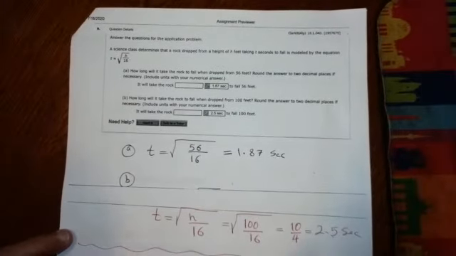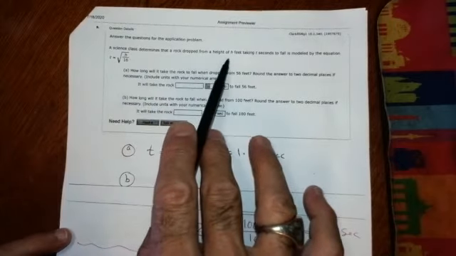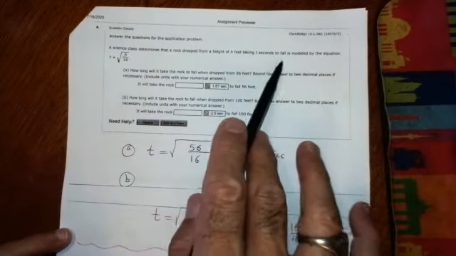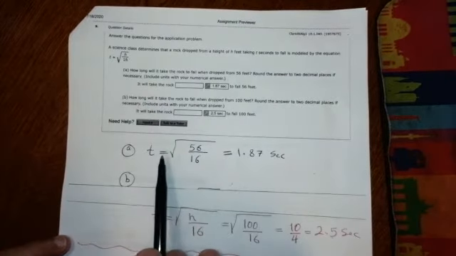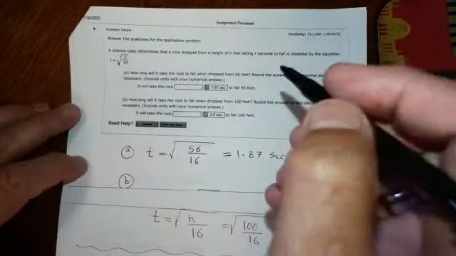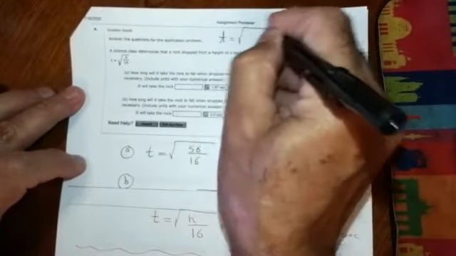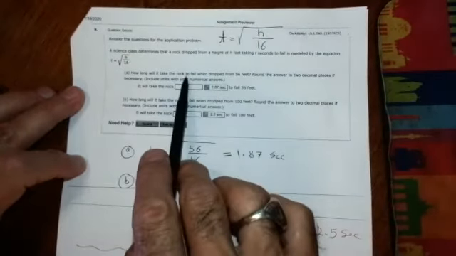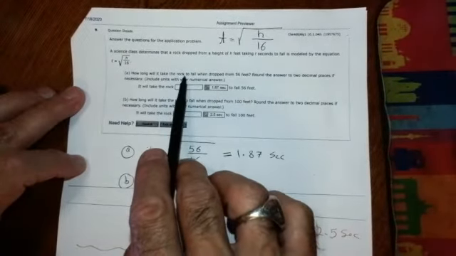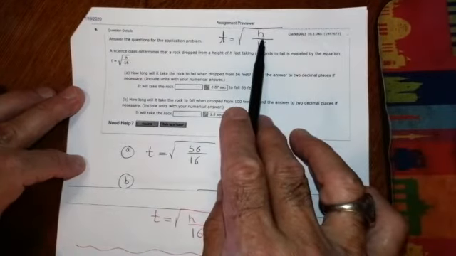These problems: in a science class, the time of a rock drop from a height of h feet, taking t seconds, is modeled by this equation. They give you the equation, let me write it here. T is radical h over 16. In the first part, they are telling you that h is 56.